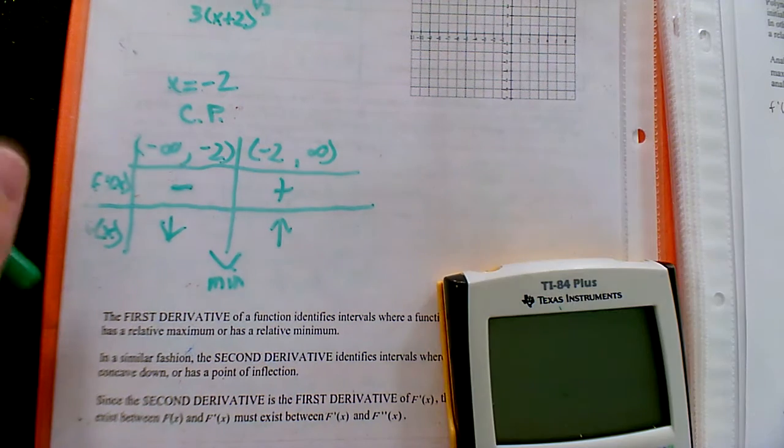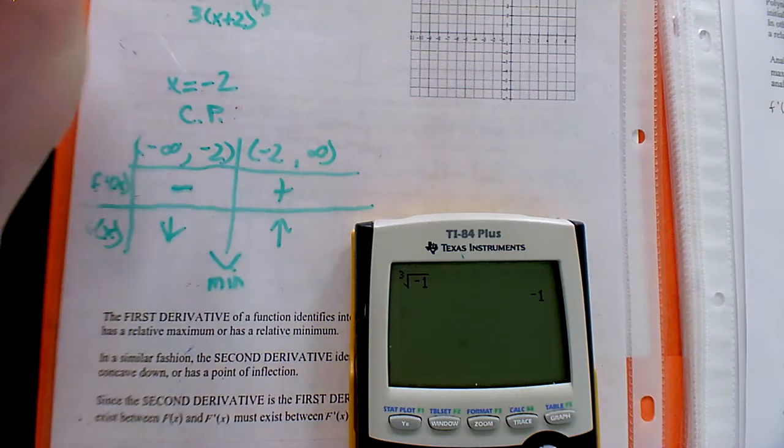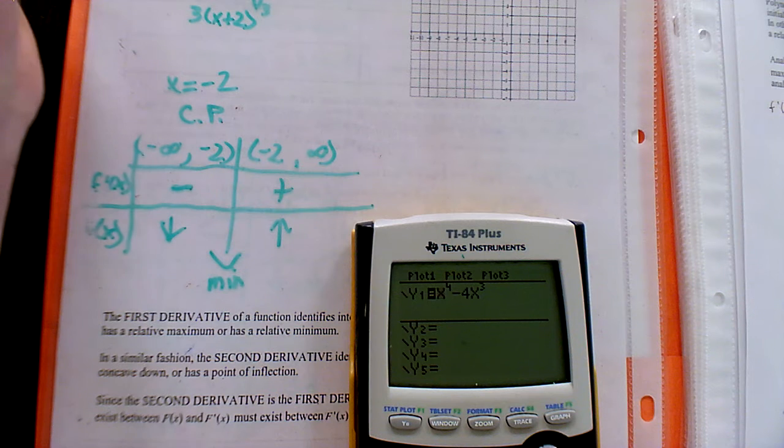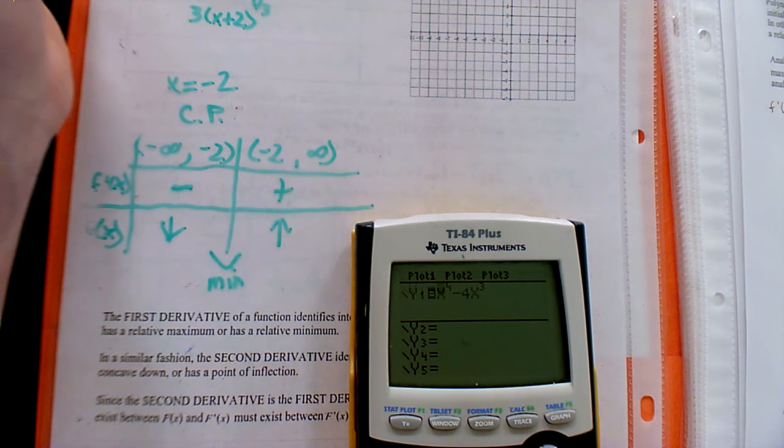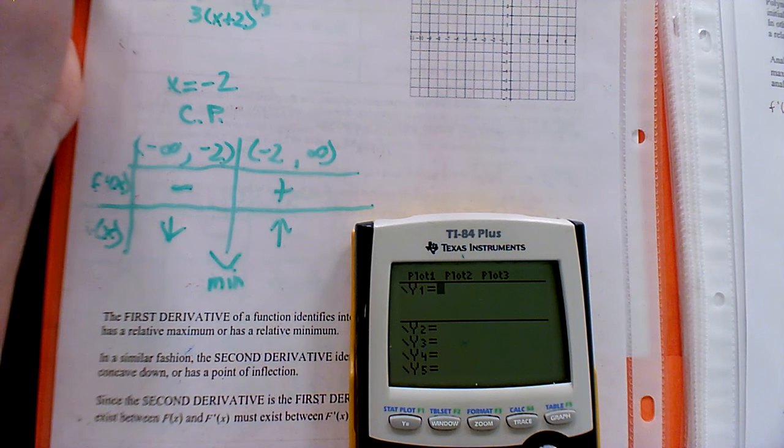Now, let's actually take a look at that on the calculator before we write out the 4 things that we know about this. So go ahead and type the original into your calculator.